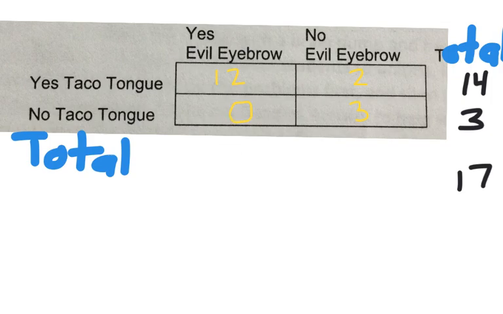Now when we look here, how many could do the evil eyebrow? 12 could do the evil eyebrow. How many cannot do the evil eyebrow? 5. For a total of 17 again, right? This total is the same in both columns. So we have created this two-way table. And then we do probability.